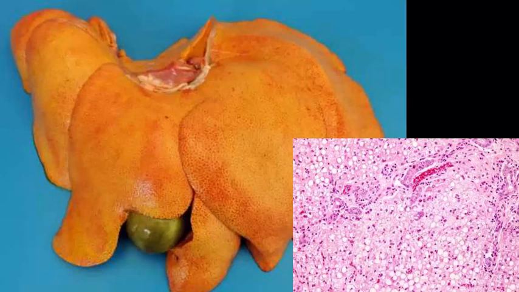B, aflatoxicosis. C, xylitol toxicity. Or D, Depo-Medrol injection. Depo-Medrol is a long-acting depot corticosteroid.